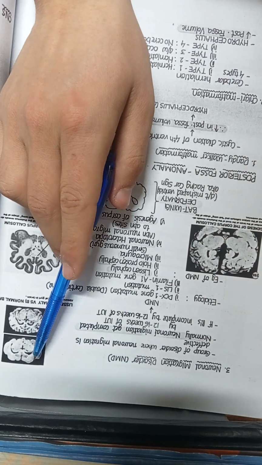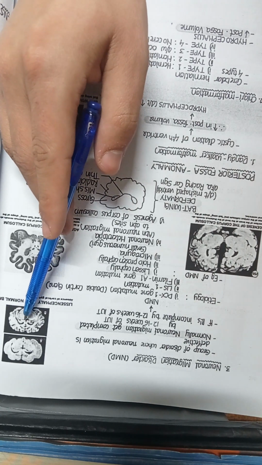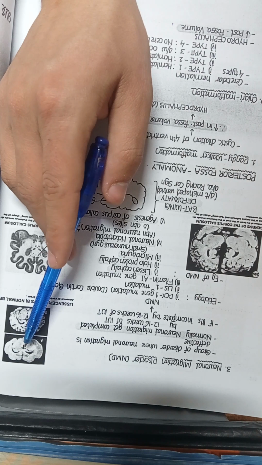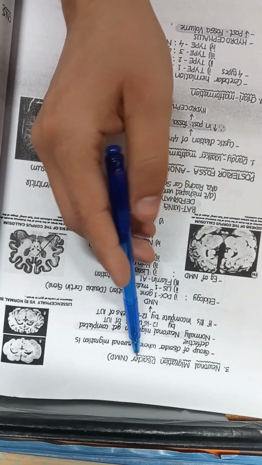This is lissencephaly. This is a normal brain, having gyri and sulci, but here there is no gyri or sulci, a flat brain. It is lissencephaly. Now move towards the third disorder, that is called a neuronal migration disorder.